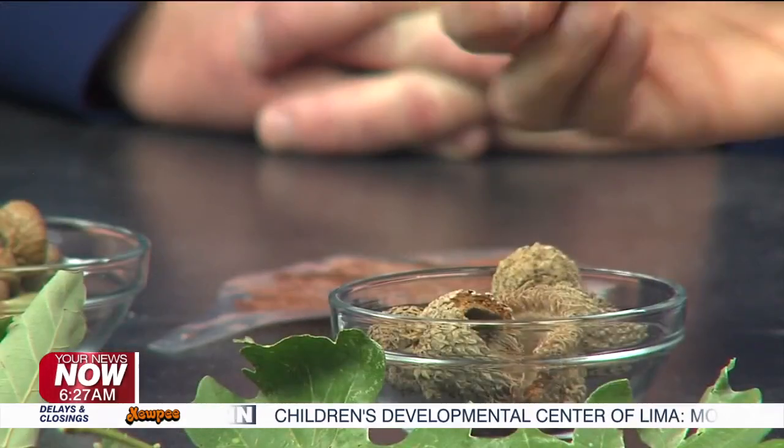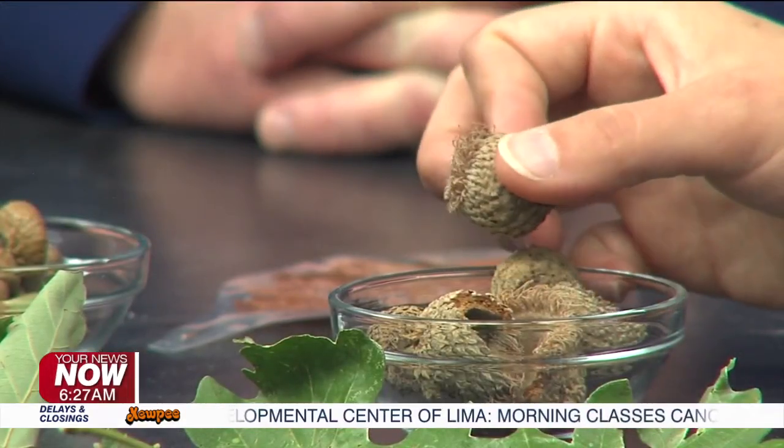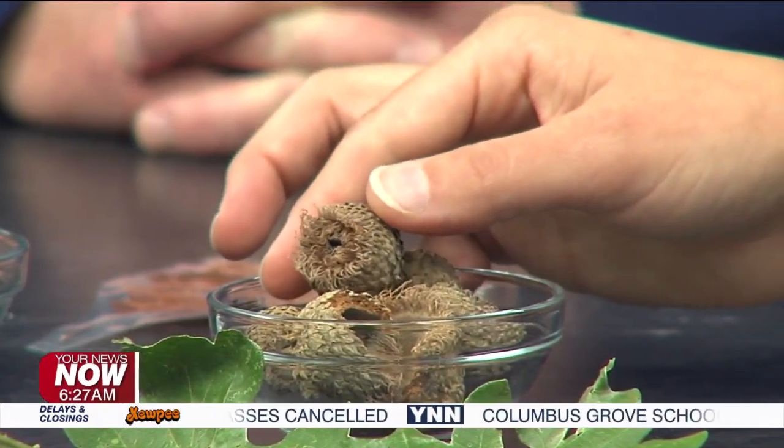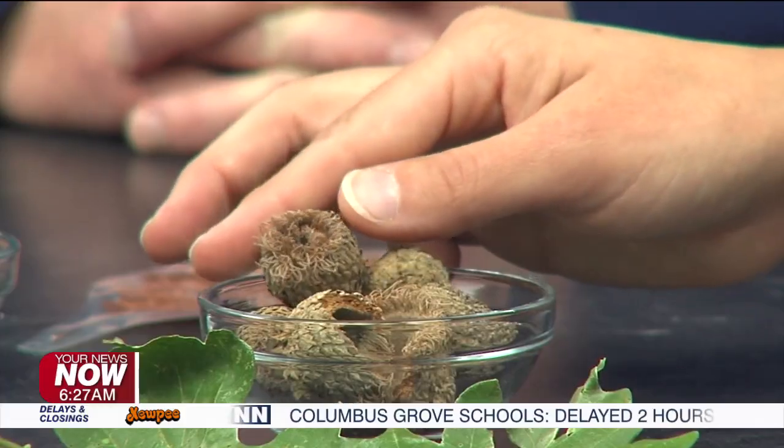Now these ones, take a look at these guys. These are the bur oak acorns. You notice that these look very different than maybe any other acorn you've seen. They're very furry and hairy, and they kind of come down over top of the acorn itself. Sometimes it's very difficult to see the nut inside at all. They look like a winter woolly cap almost on top.